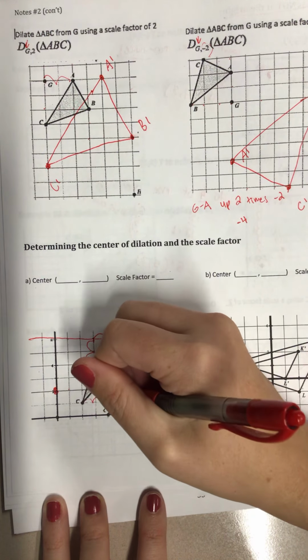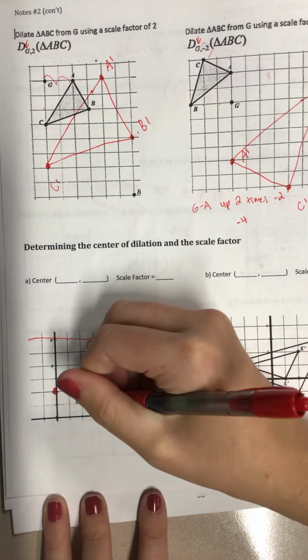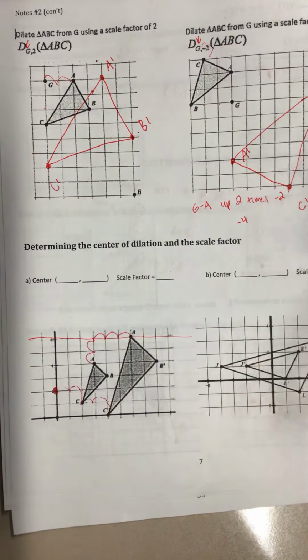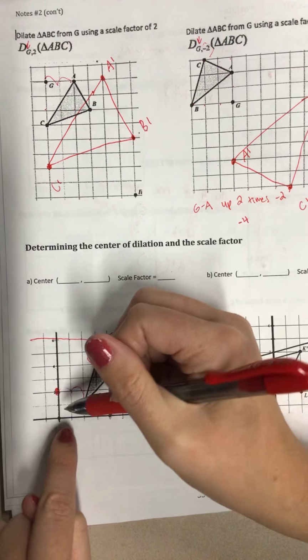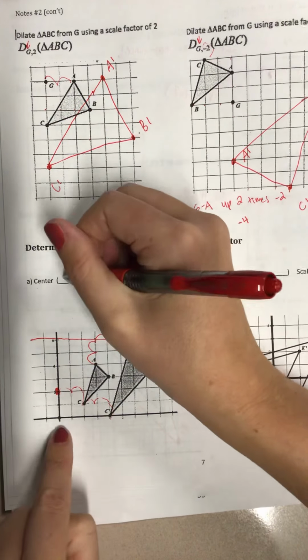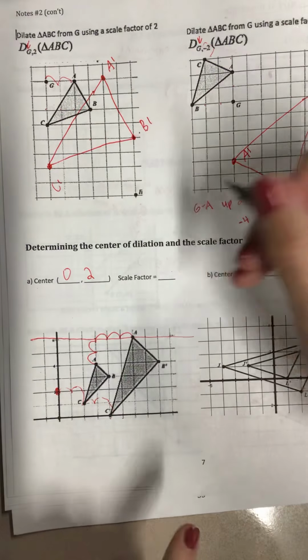I went to the right 1, 2, and down 1. So if I go up 1 and to the left 1, 2, that works. So our center of dilation here is going to be 0, 2, and our scale factor is 2.